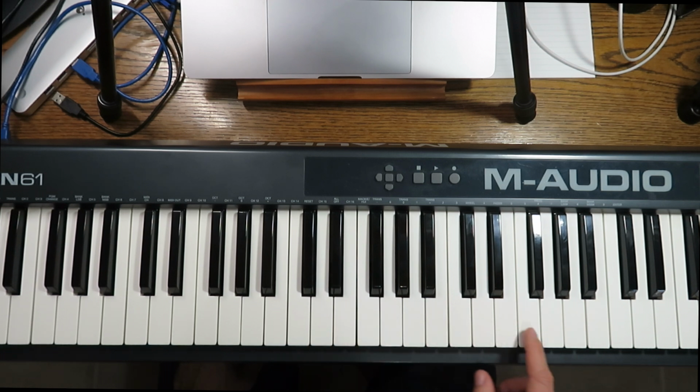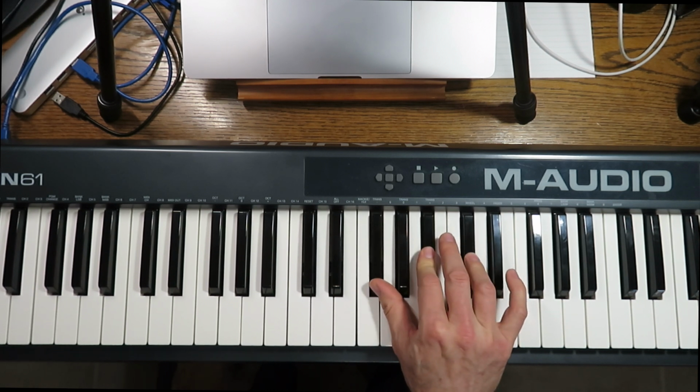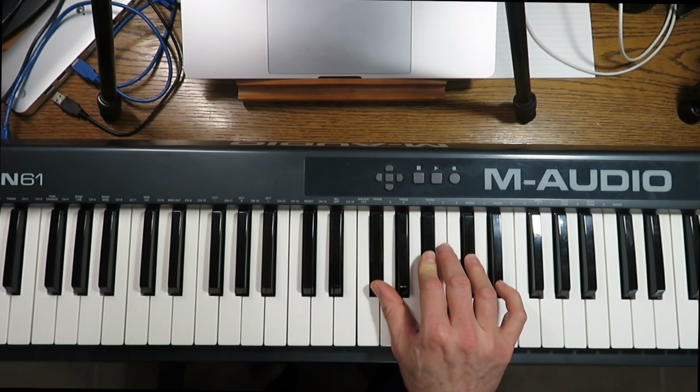Okay? So it's pretty simple when you're on white keys. Now watch what happens if we go down to G flat. Okay, here's G flat major. So we have G flat, B flat, D flat. Okay, now that's pretty straightforward. They're all flat. Now, if we want to augment it, what do we do?